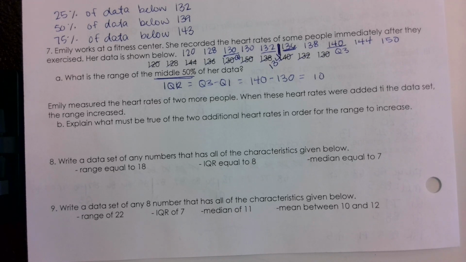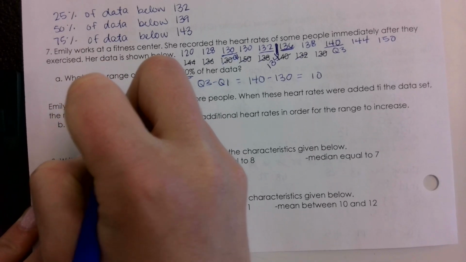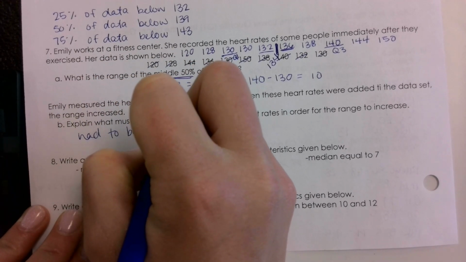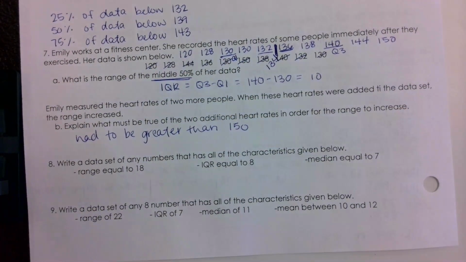Questions? All right, so Emily measured the heart rates of 2 more people. When these heart rates were added to the data set, the range increased. So explain what must be true of the 2 additional heart rates in order for the range to increase. What do you think? It had to be greater than 150, or what else? So they had to be bigger than 150 or smaller than, what was our smallest number already? 120. So if you have numbers outside of that, that's going to increase your range, right?